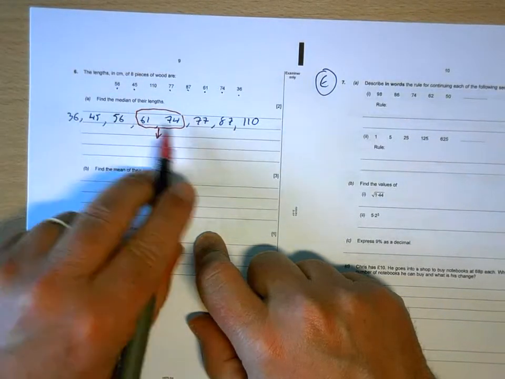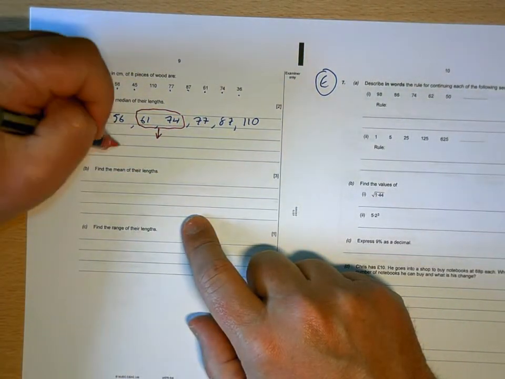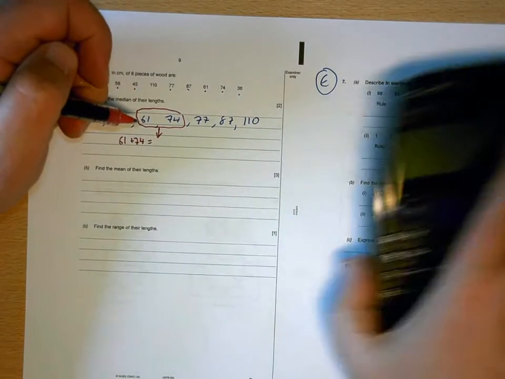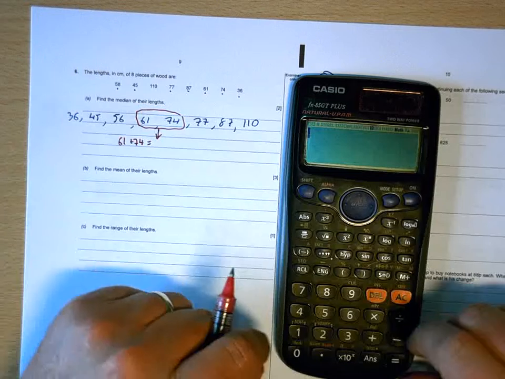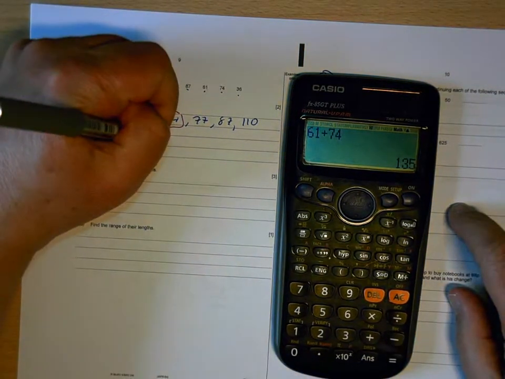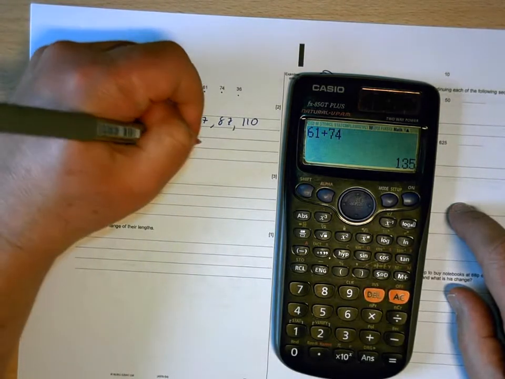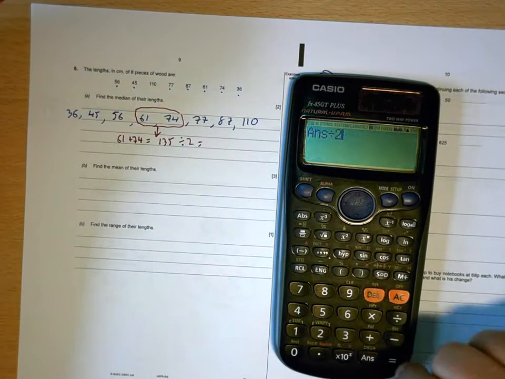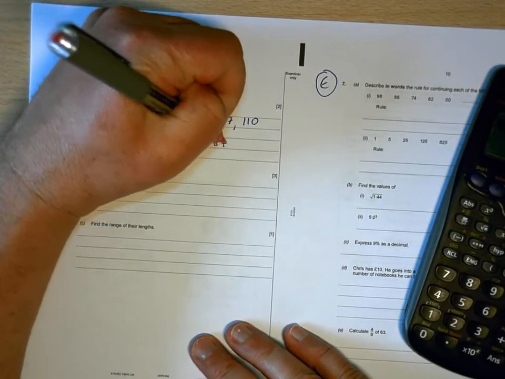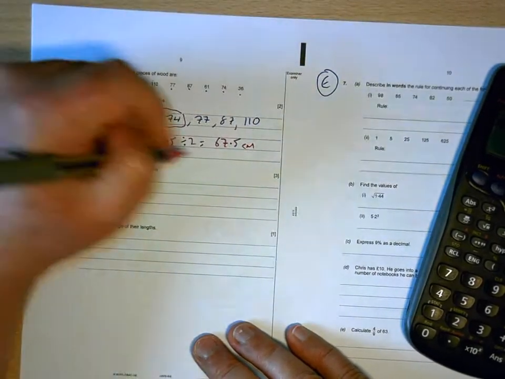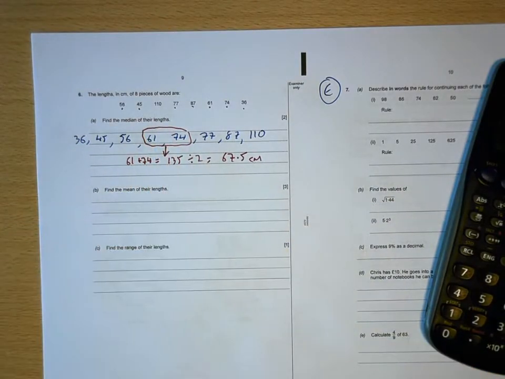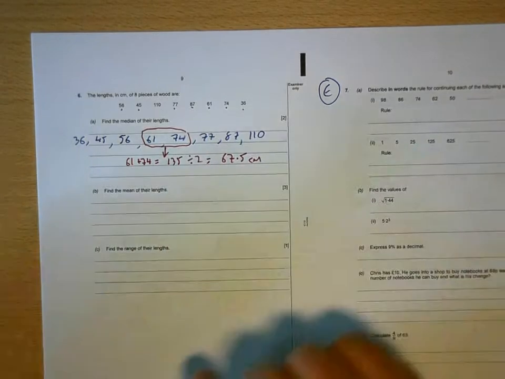So halfway between 61 and 74, add them up, divide by 2 will give you the halfway point. So 61 plus 74 is 135, divided by 2, 67.5. So that's the median. If they were an odd number, then there would be a middle value, and that would be the median.